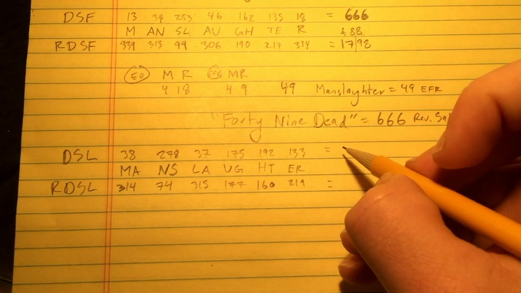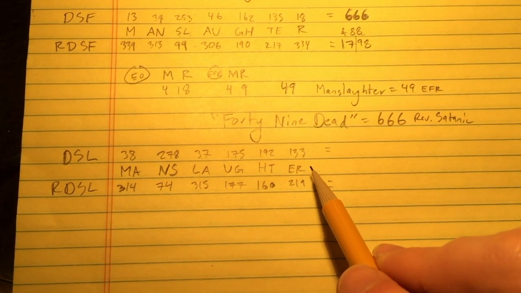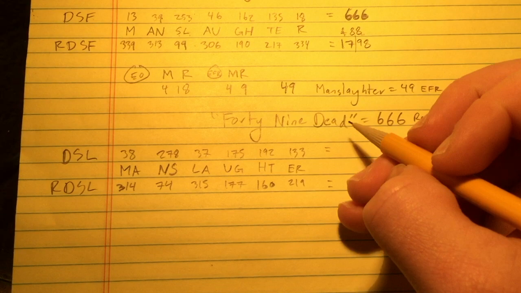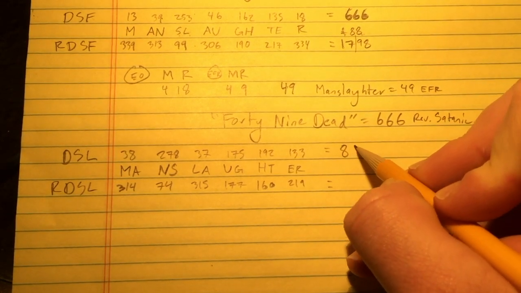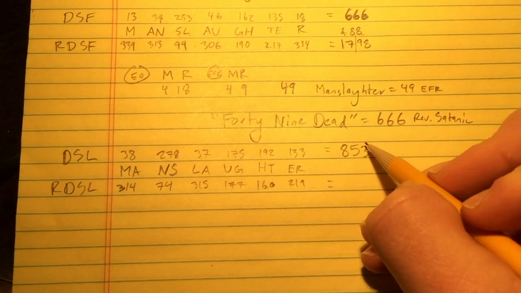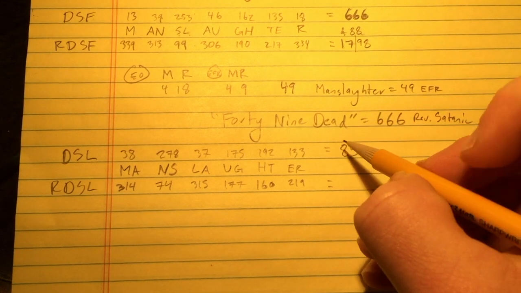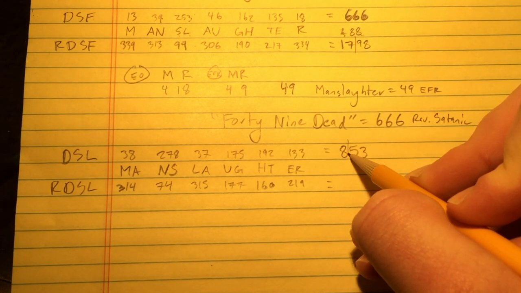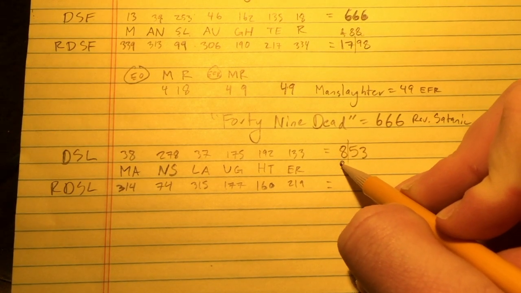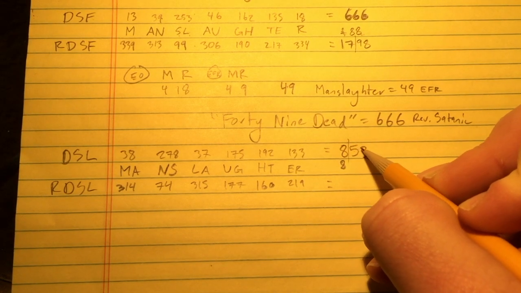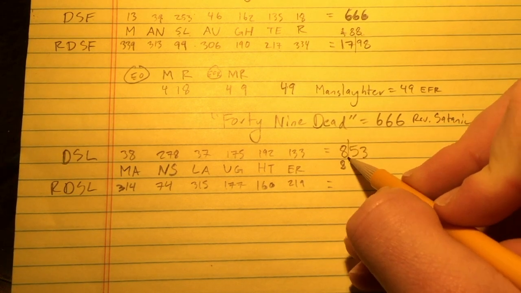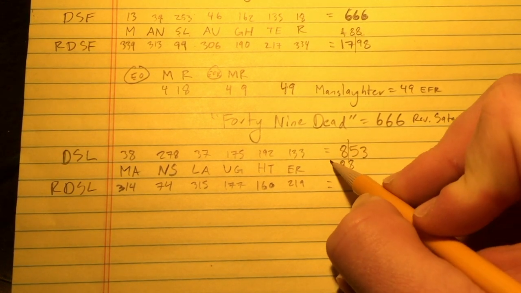So, in the ordinal version of the Manslaughter and the Duos single last priority spelling, we get the calculation 853. 853 is kind of special because with numerology, if we split the hundredths with the tens and the ones and use the rules of numerology, which would mean that 5 plus 3 is used, we get 88 again.